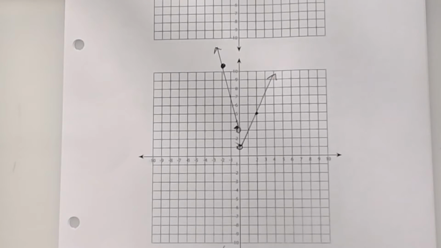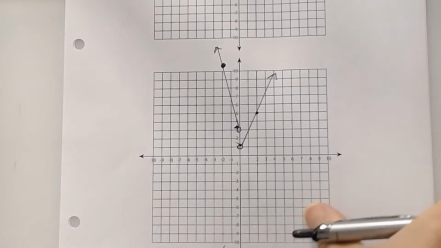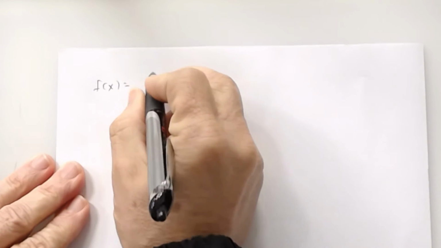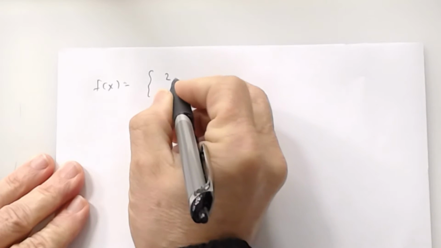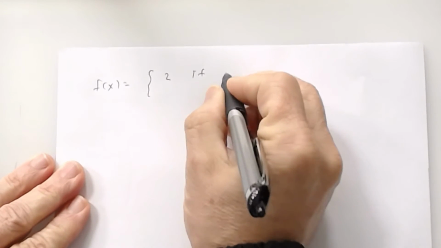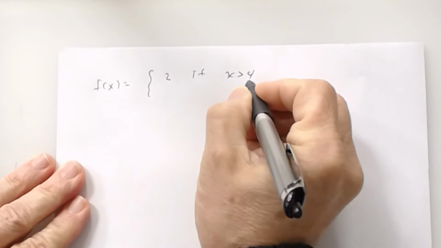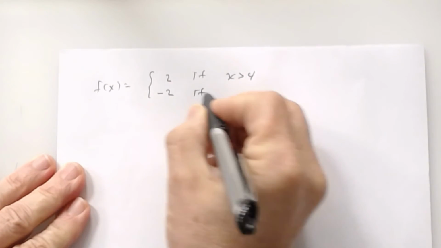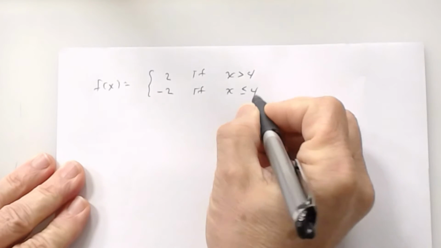All right, let's look at this one. Let's suppose this time our function is f of x equals 2 if x is greater than 4, negative 2 if x is less than or equal to 4.